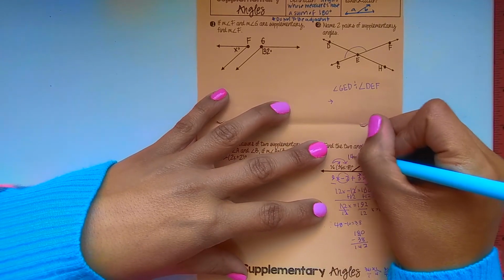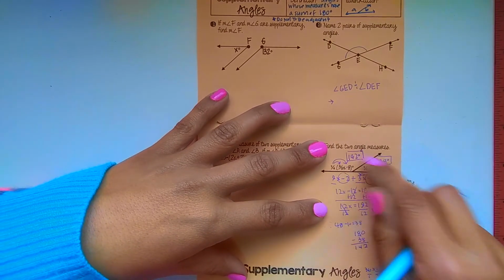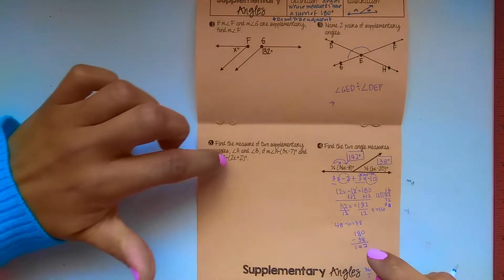This angle right here is 142 degrees, because added together they add up to 180. So go ahead and do this one for me.